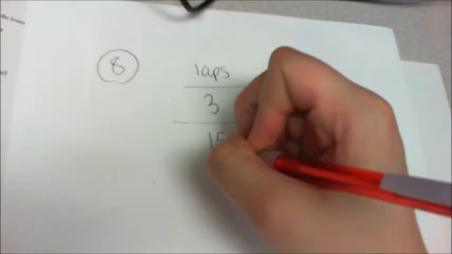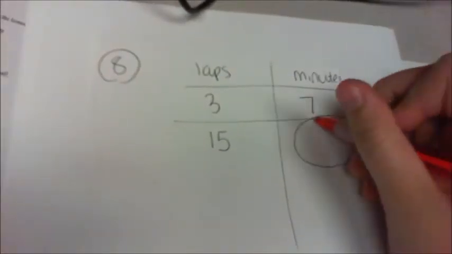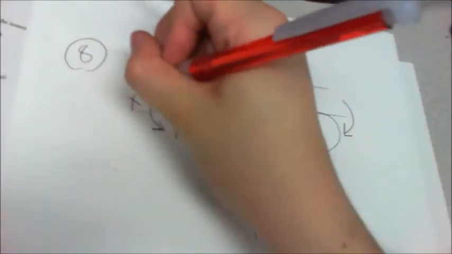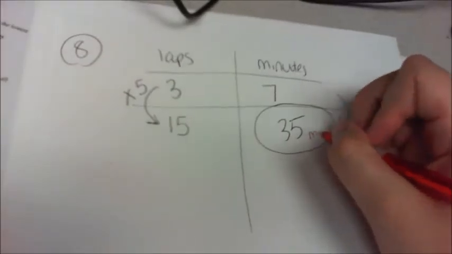That's our unit rate. Now they told us 15 laps. They want us to know how many minutes. Well, in my chart or table, whatever I do to this side, I have to do to the other. To go from 3 to 15, I have to multiply by 5. So whatever I do to one side, I do to the other. So 7 times 5. 7 times 5 is 35. So it'll take 35 minutes to swim 15 laps.